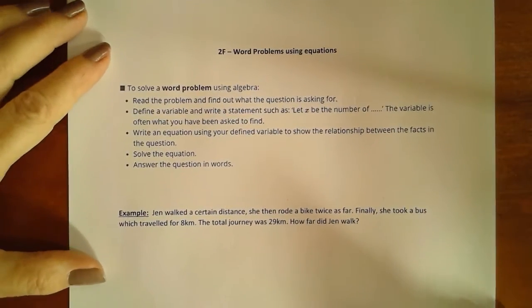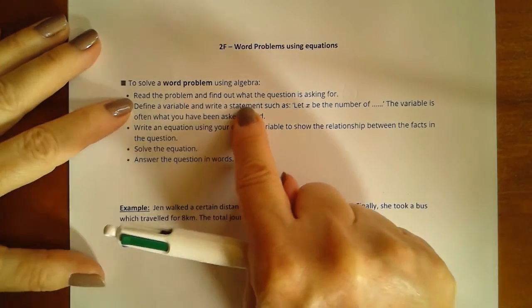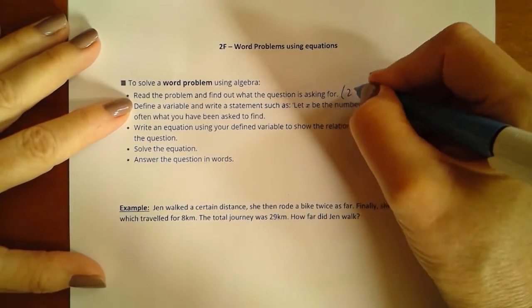2F is about word problems. Now, to solve a word problem using algebra, you should read the problem and find out what the question is asking for, and I would do that twice.